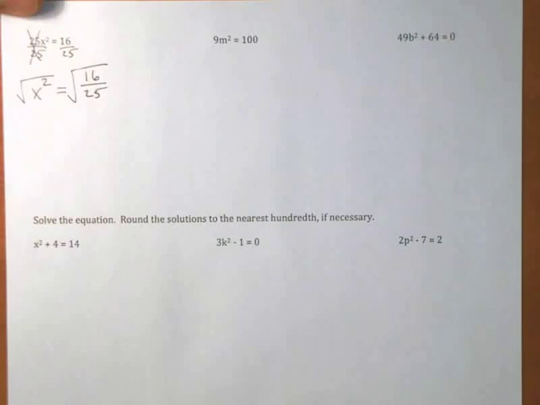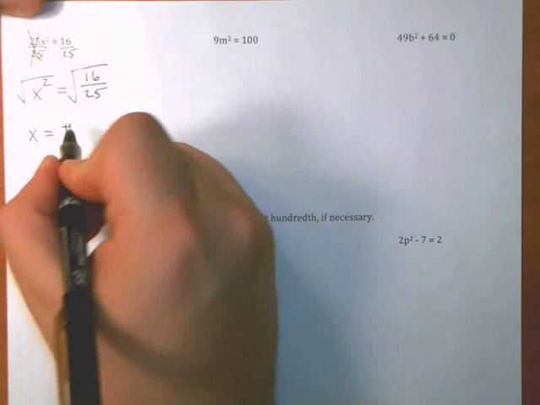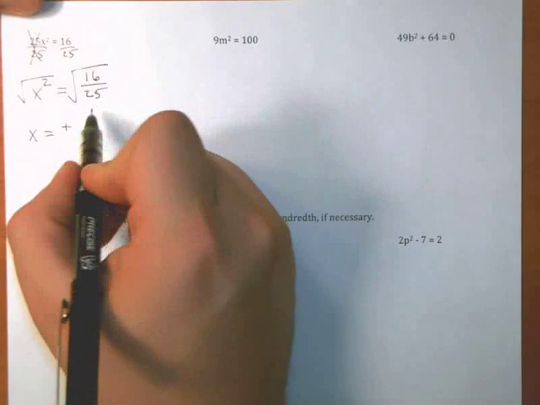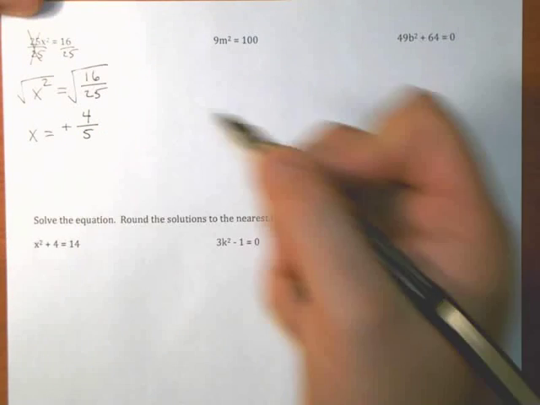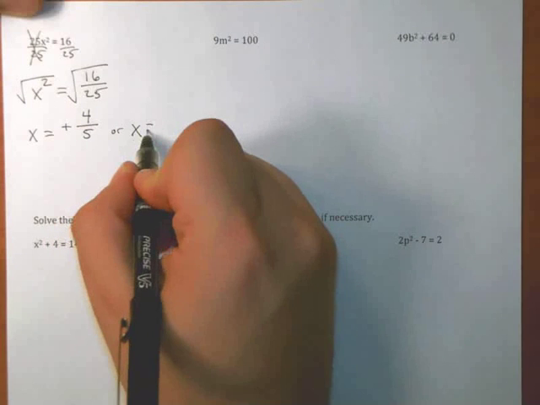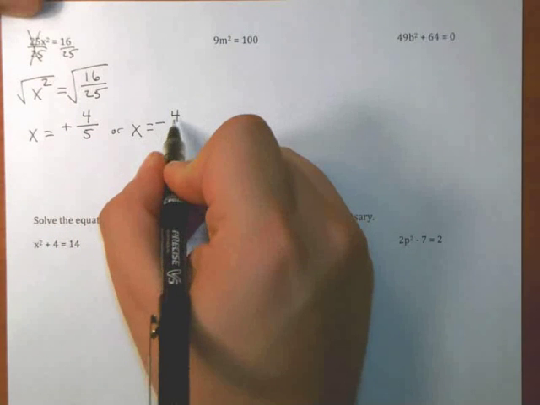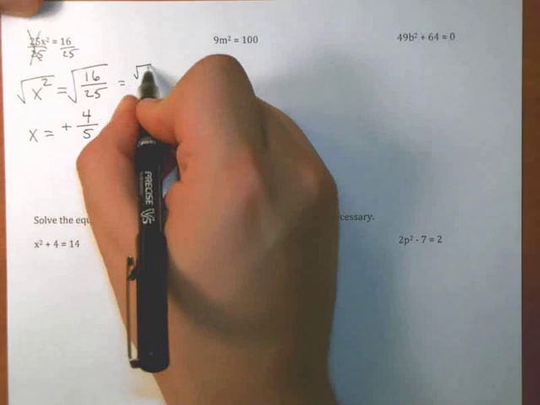So when I find the square root of both sides of this equation, I get x equals positive square root of 16 is 4, and the square root of 25 is 5, or I get negative 4 over 5.